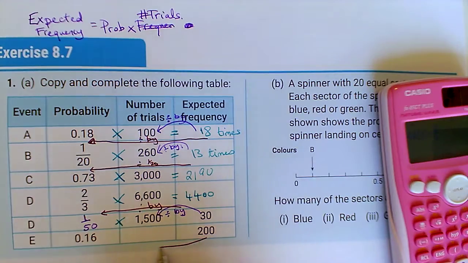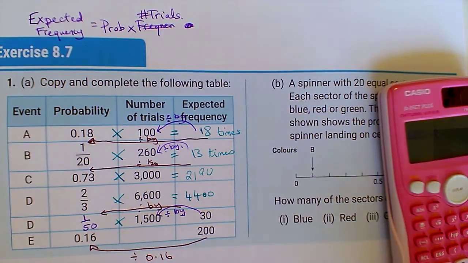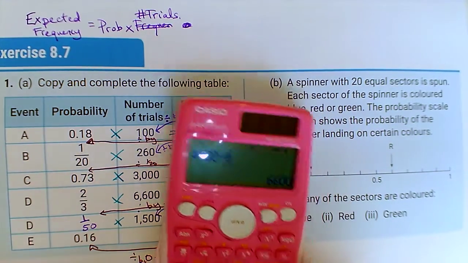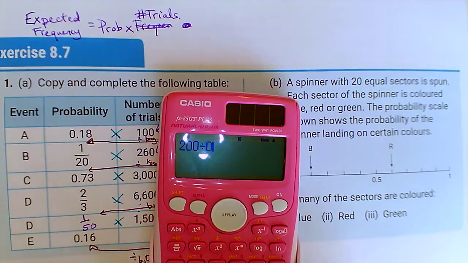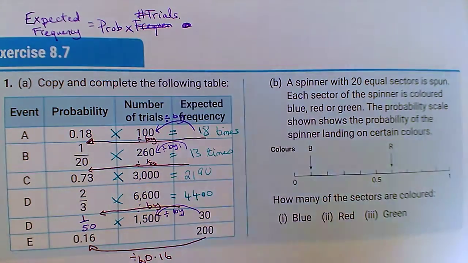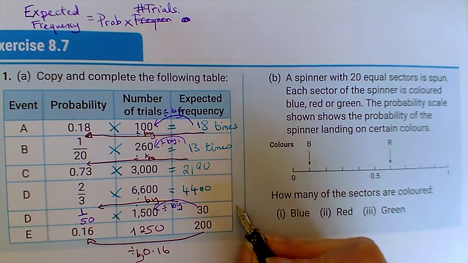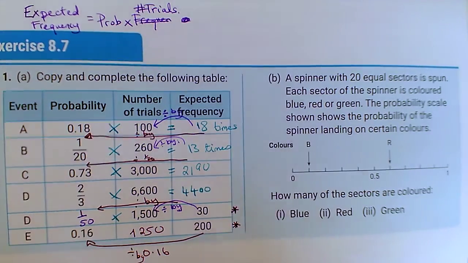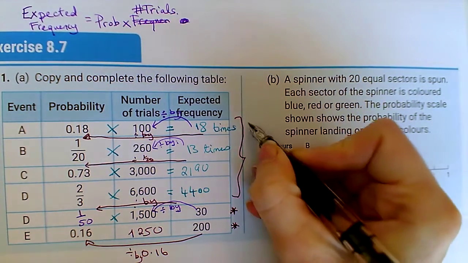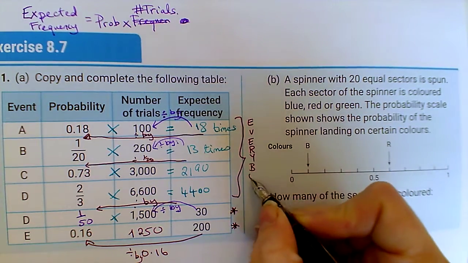So 200 divided by 0.16. Divide by 0.16 and we'll get our answer. 200 divided by 0.16. 1,250. It's okay if not everybody got those last two to work out, but I would hope that everybody would be able to do these questions here.